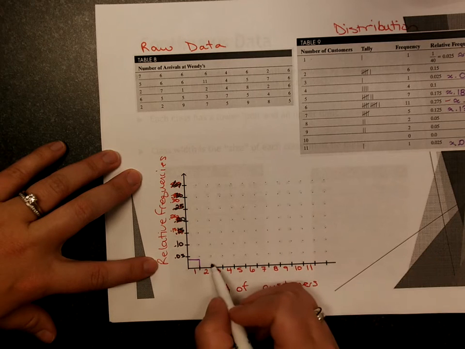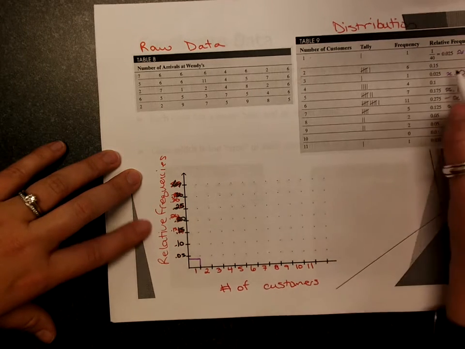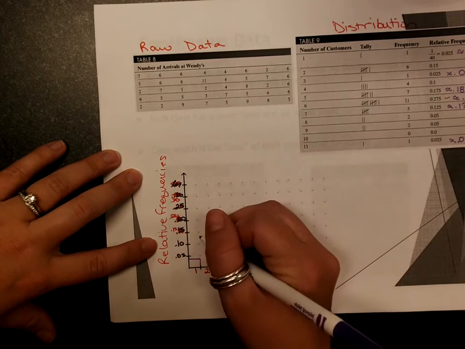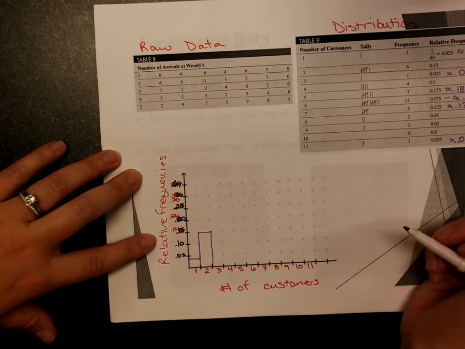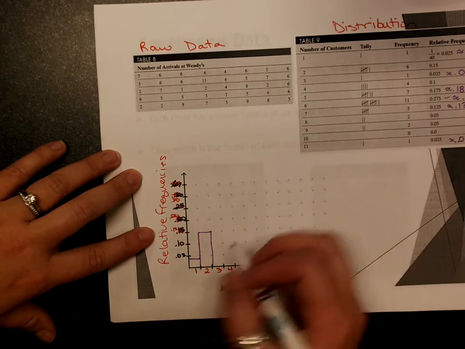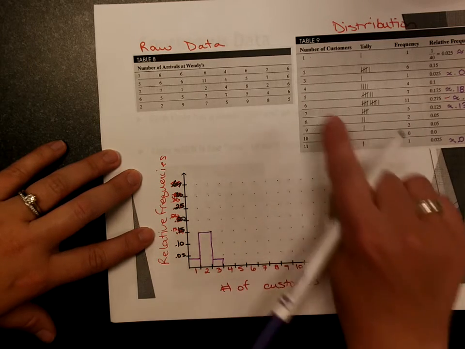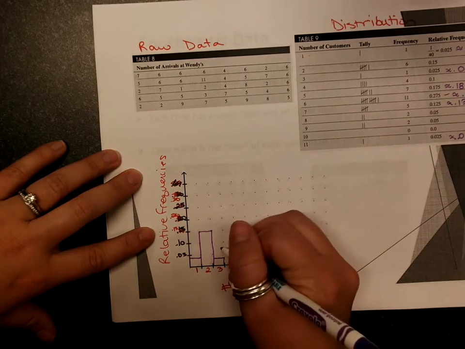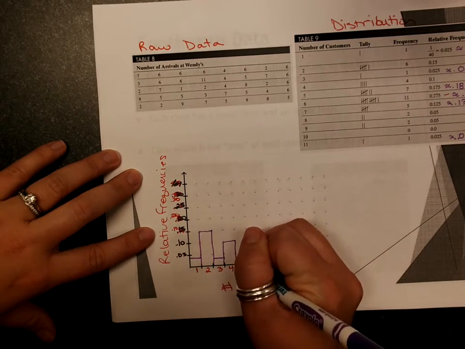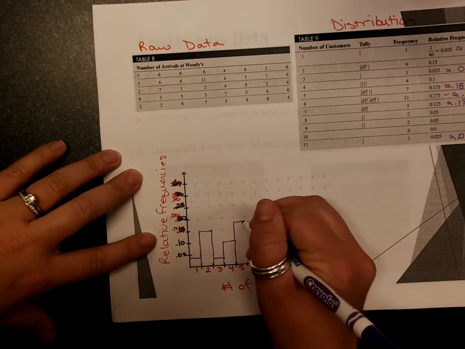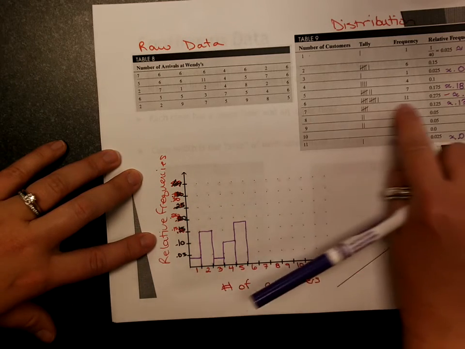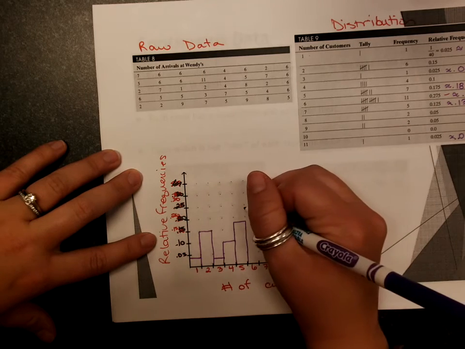The next bar is going to start immediately. It's not going to have a space. So then we'll have 0.15 immediately touching the previous bar. Then we'll have 0.03 again, and then 0.1, and then 0.18, and then 0.28, which is way up there.